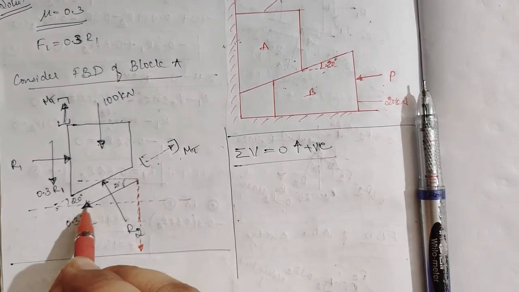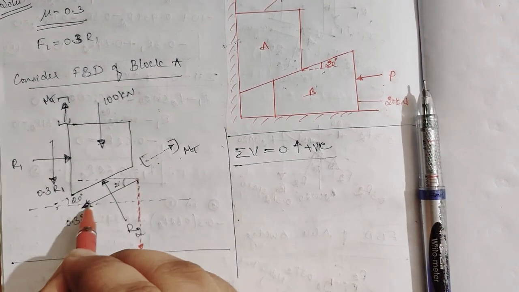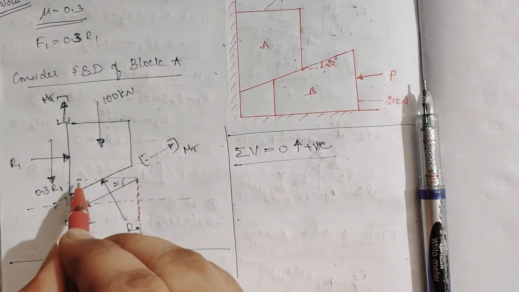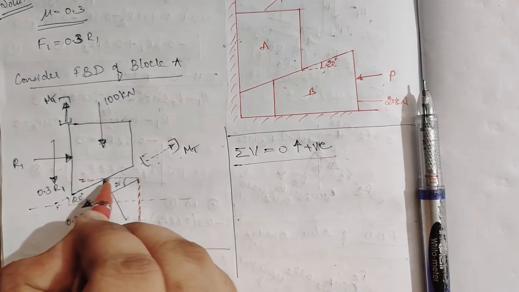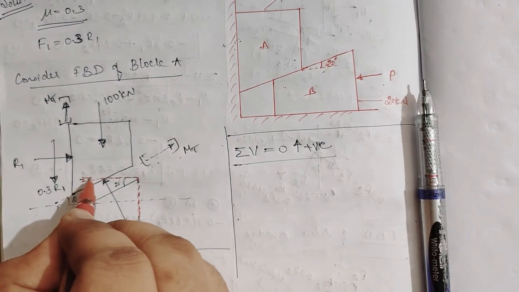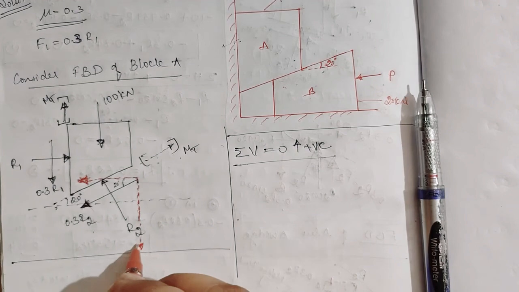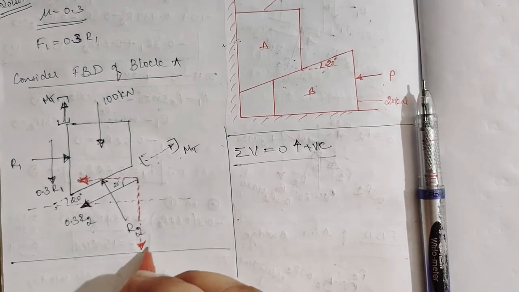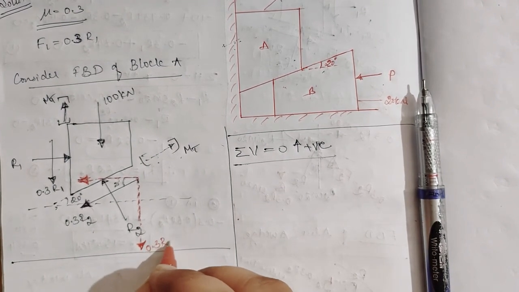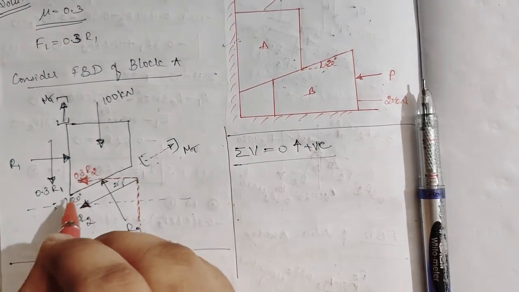See the force here: this is the 0.3 R2 force. I'll resolve this force into one vertical and one horizontal component. This direction head is like this, so the head will become like this. So this is 0.3 R2.